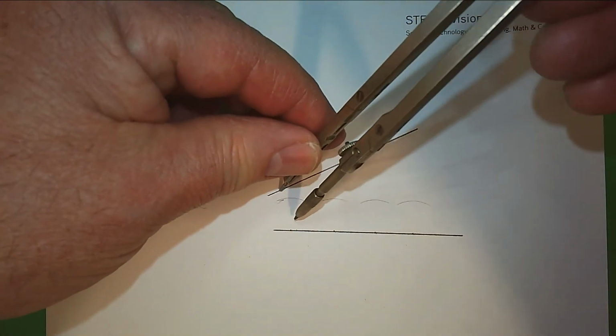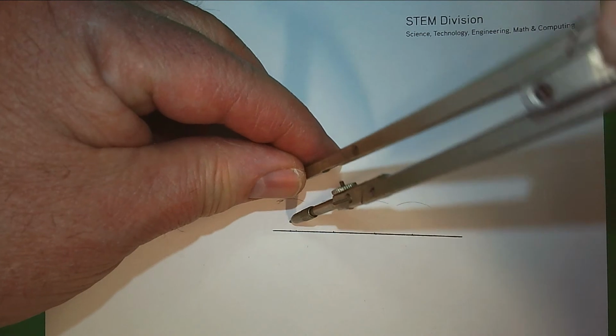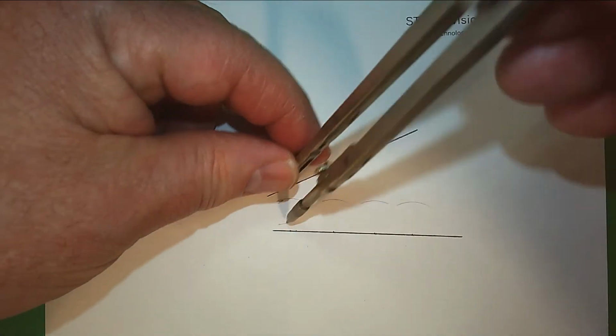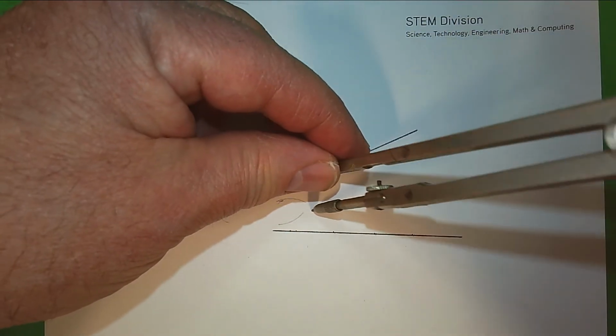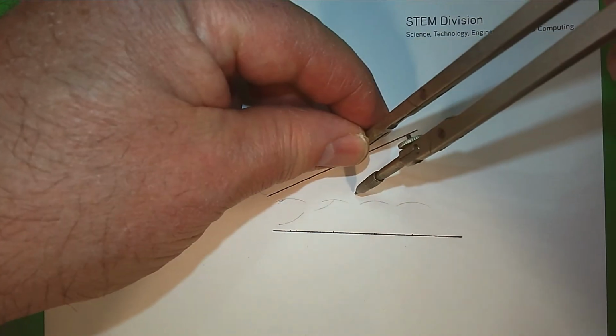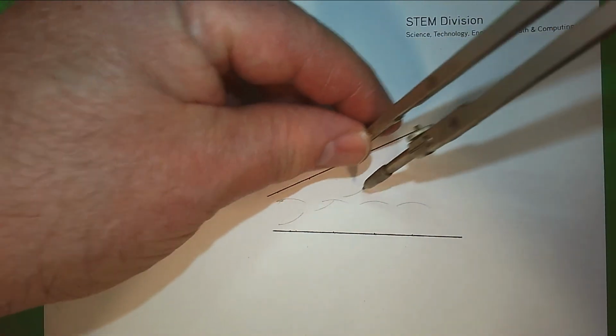And then we'll move it to the other line and do the same process. Swing a series of arcs that are parallel to that line.